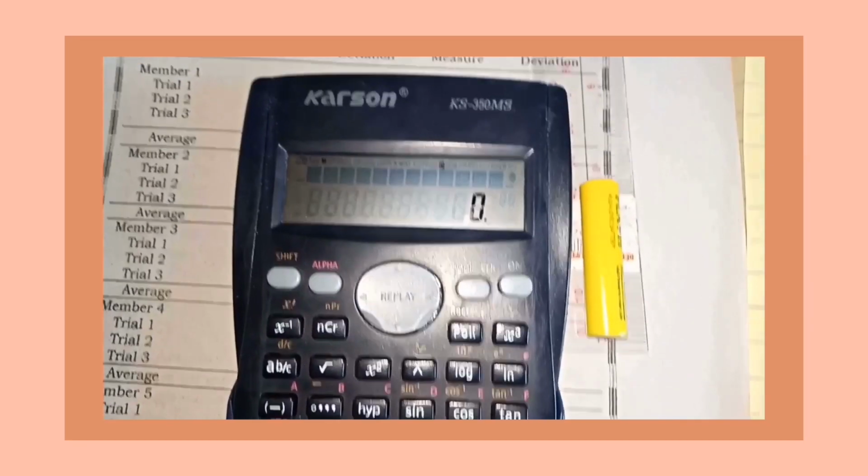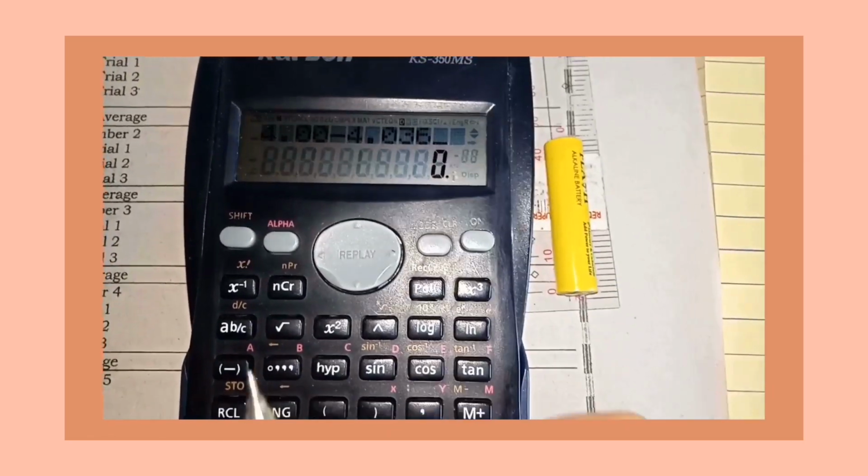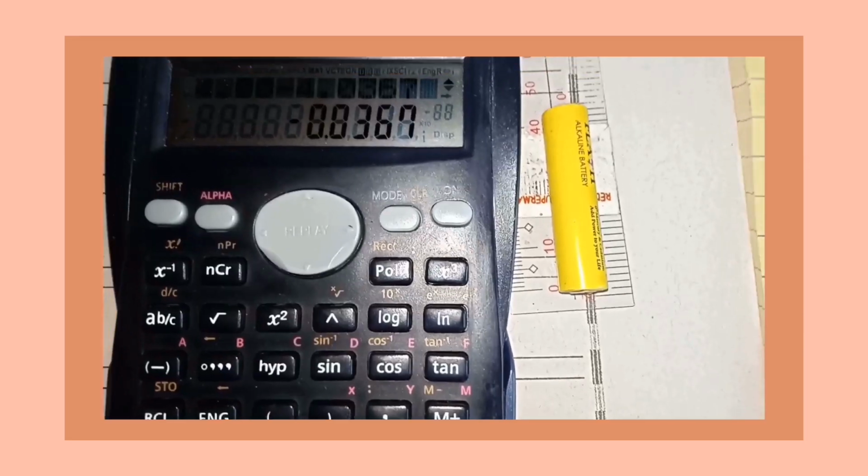And the next 4.00 minus 4.0367 is equals to 0.0367, and the 4 decimal point.